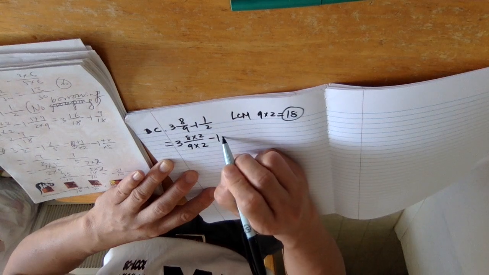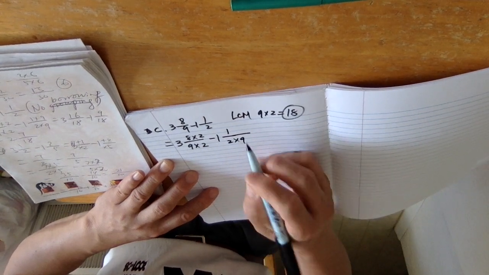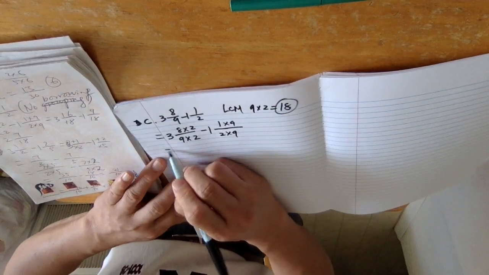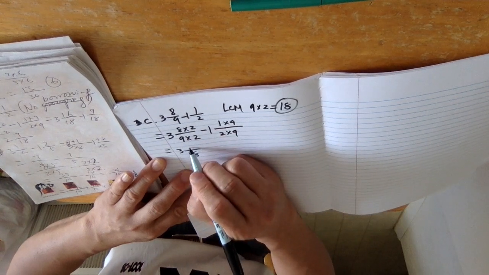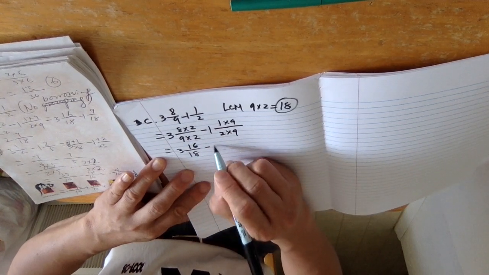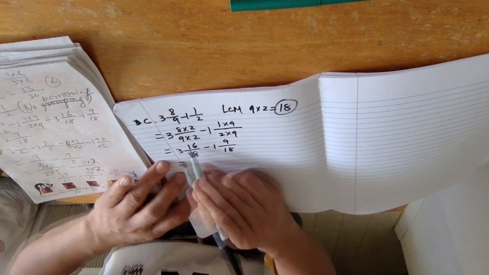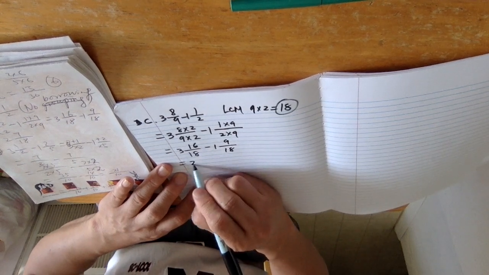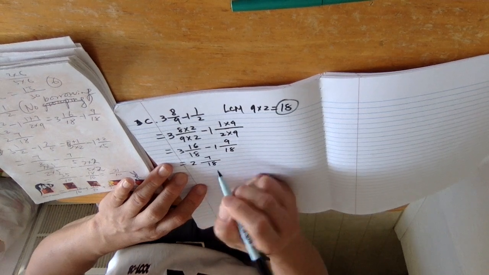On the second fraction, 2 times 9 equals 18, and so the numerator is 1 times 9. We have 3 and 16 over 18 minus 1 and 9 over 18. The first fraction is bigger than the second fraction. We can subtract now. 3 minus 1 is 2. 16 minus 9 is 7 over 18. And that's it.